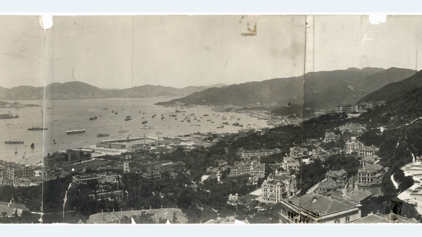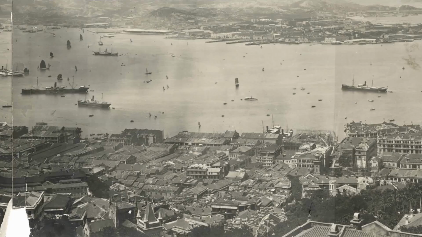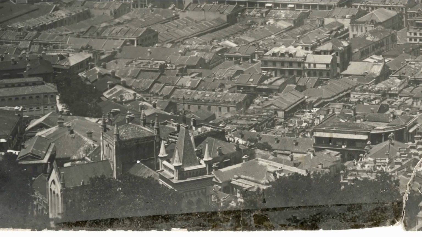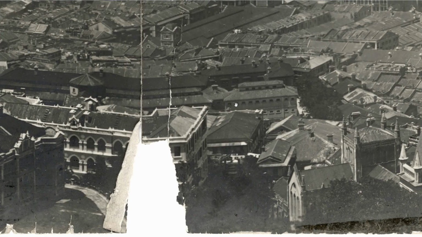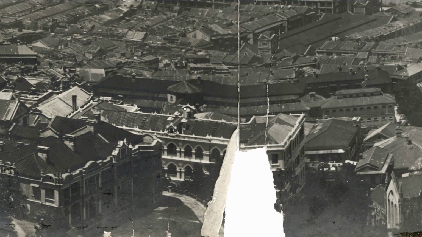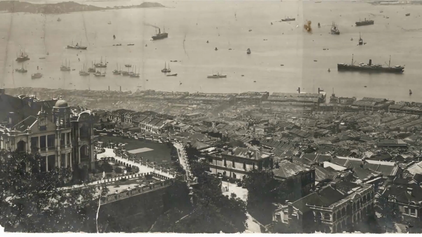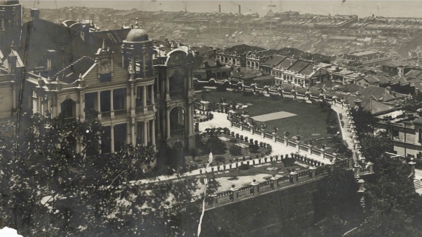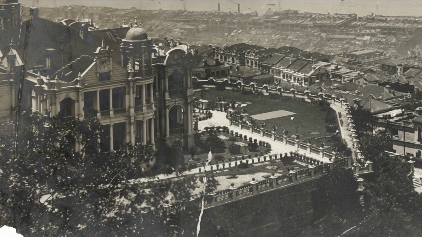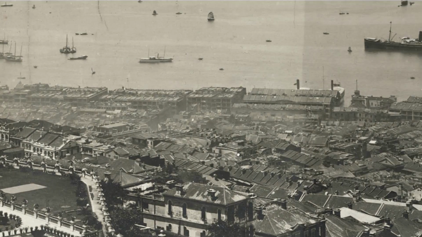And 3 more buildings that we saw in the previous panorama. Here's the Roman Catholic Cathedral with its bell tower. Here's the prison. Then right over at the left edge, it's a very grand building. This is Sir Paul Chater's Marble Hall. Get a good view of the house there and the fantastic view that he had out over all of Central.